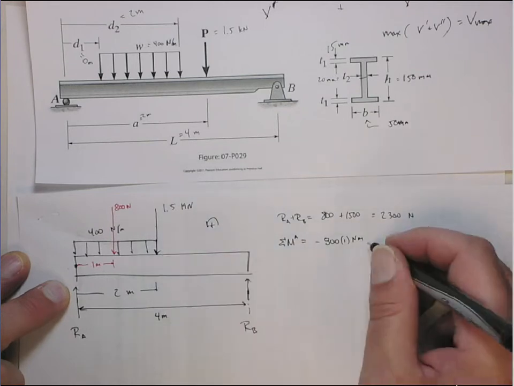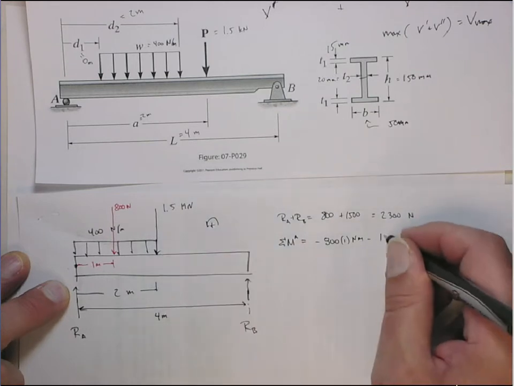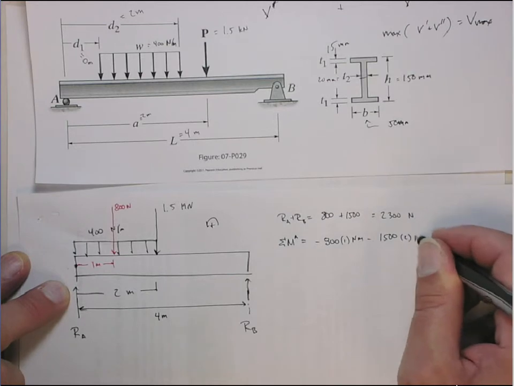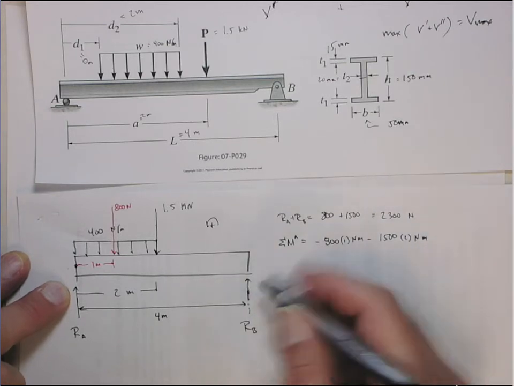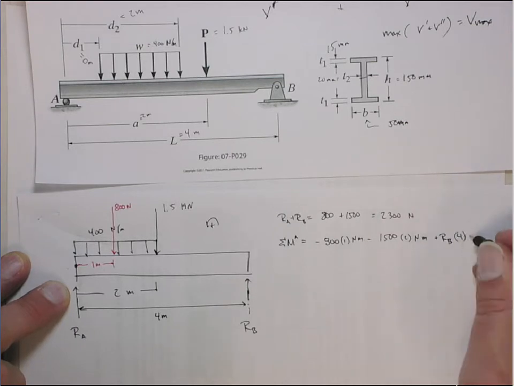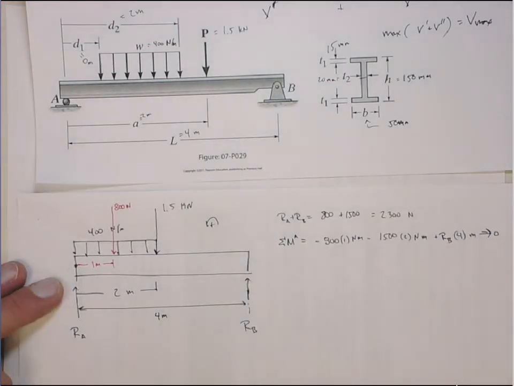This is also a negative 1500, its moment arm is 2, and that's newton meters. And then plus RB times its moment arm, which is 4, in meters. And that has to equilibrate to 0.